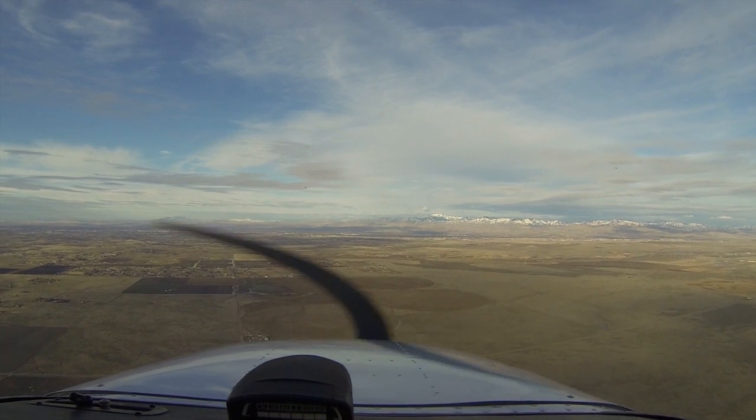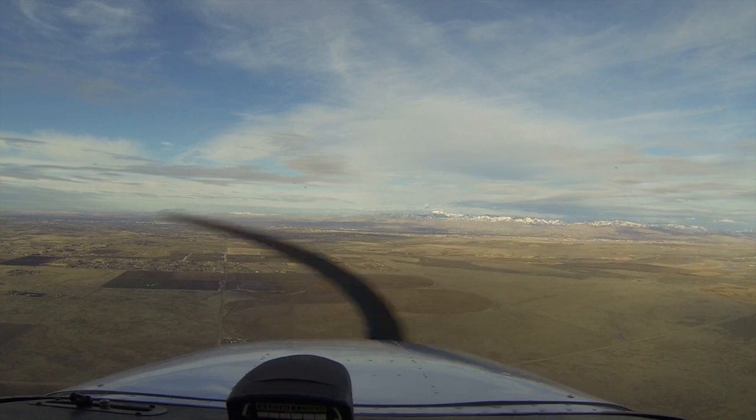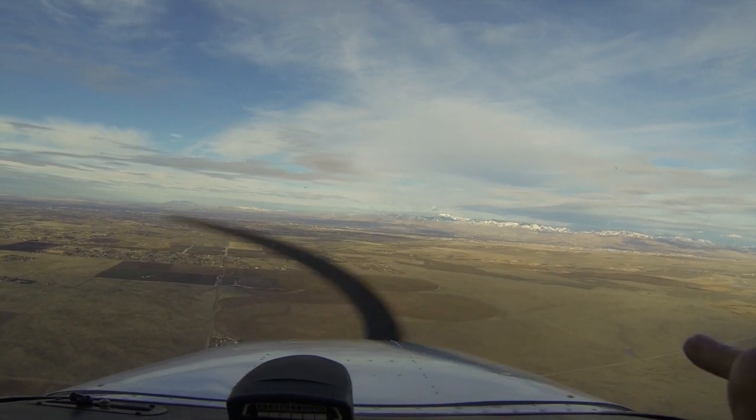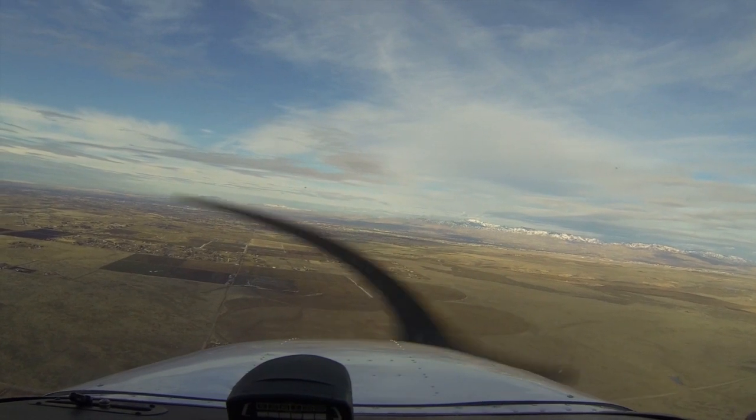Still want to stick with 4,500. Yeah. Turn left heading 320, be a short vector for traffic. 320 vector for traffic, 870. Sorry, heading 320 for Cessna 870. 320, 870.